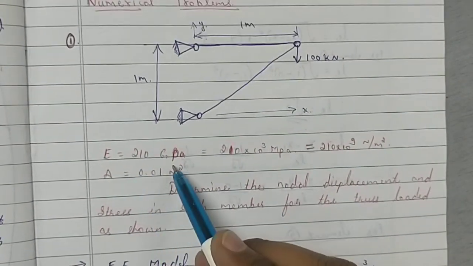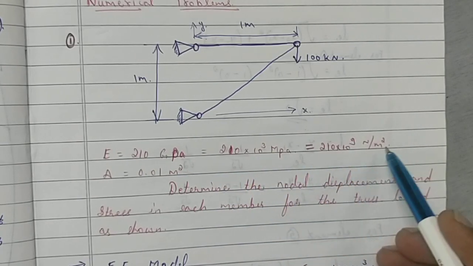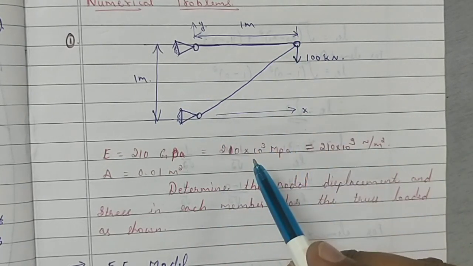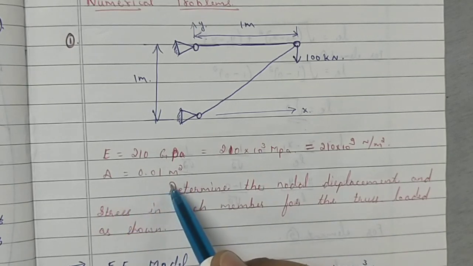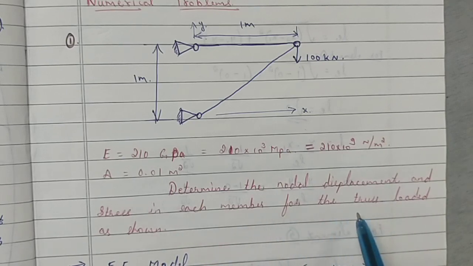So given values, E is equal to 210 GPa, that is 210 into 10 power 3 MPa, that is 210 into 10 power 9 Newton per meter square. We'll try to solve this keeping all the values in meter itself. Next, A is equal to 0.01 meter square. Determine the nodal displacement and stress in each member for the truss loaded as shown.